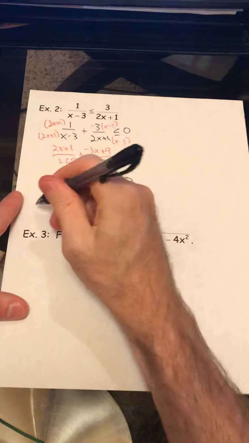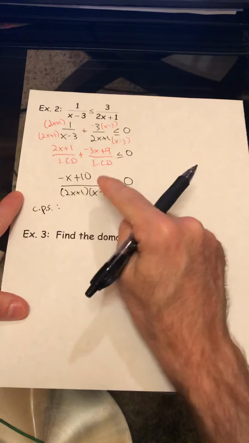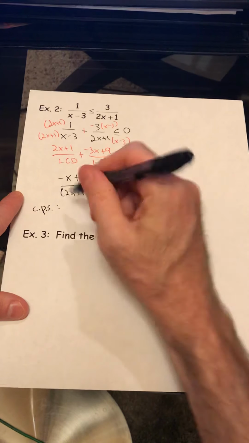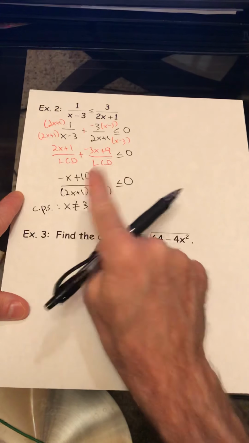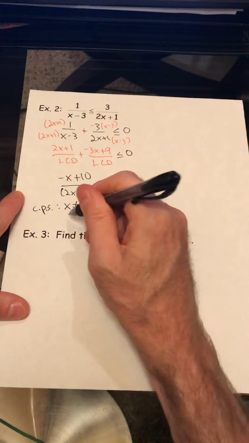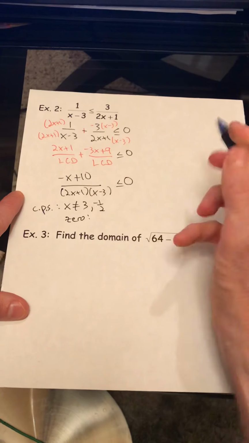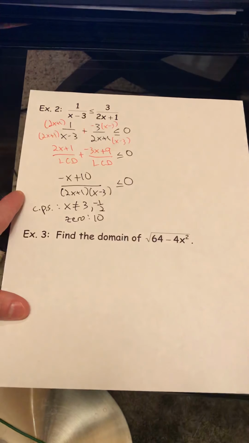So, from here, our critical points. Well, I always like to start out with the restrictions. X cannot equal 3. X also cannot equal negative a half. And then our 0, once again, if you add the x over, is 10.